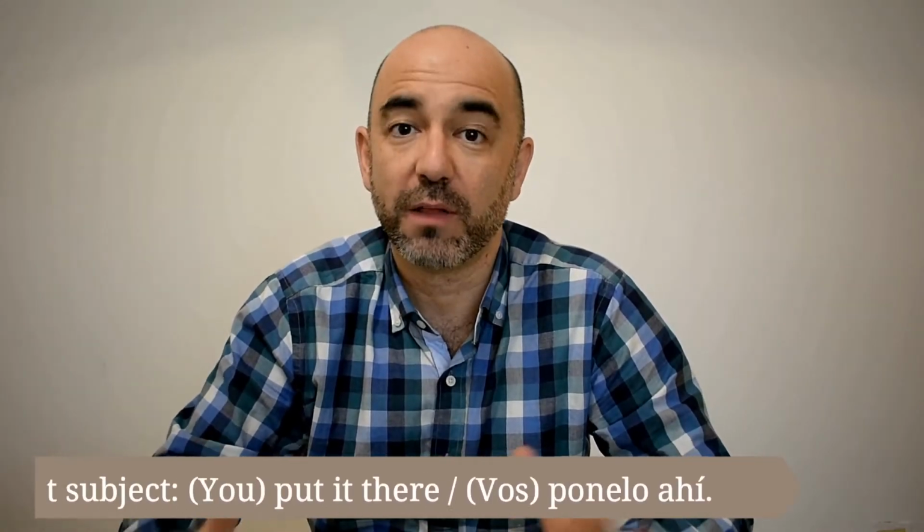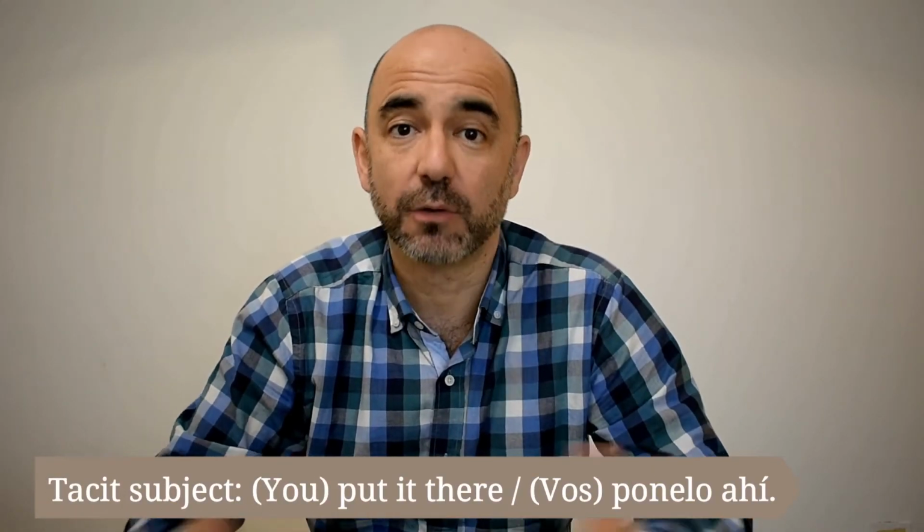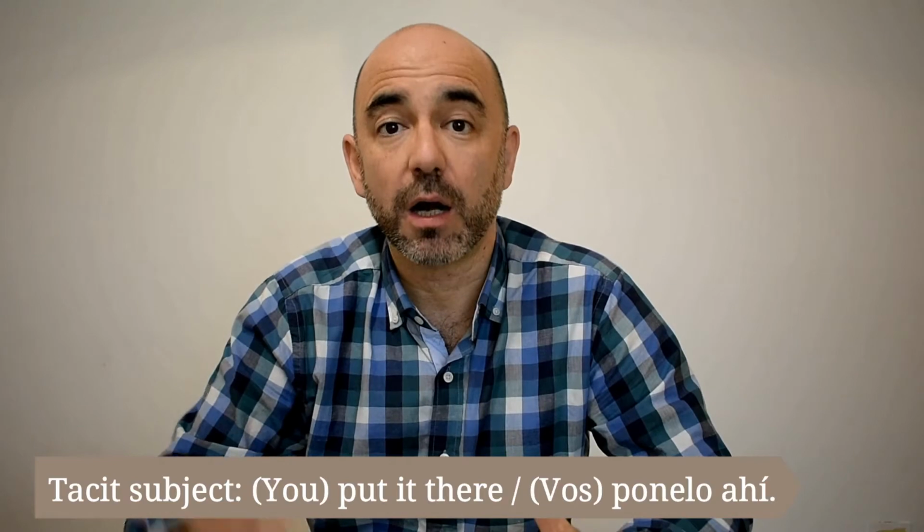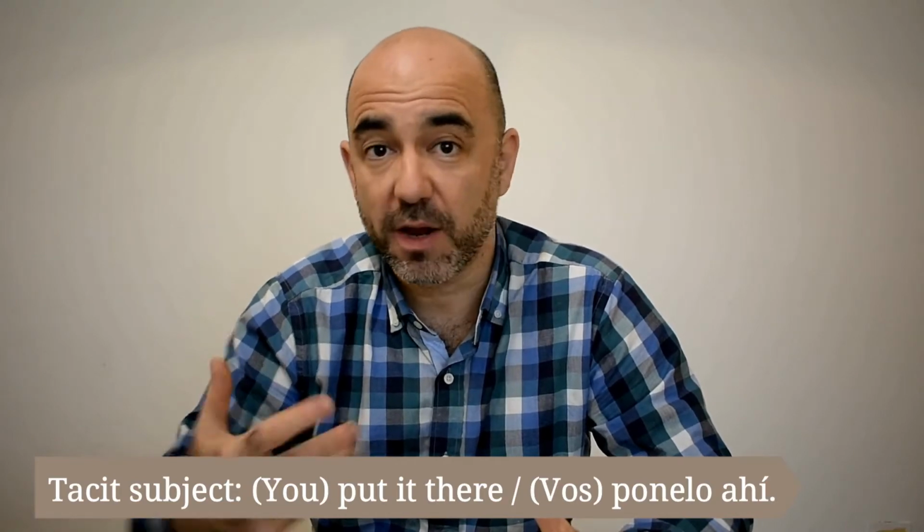We need some locative, some spatial element as a constituent of the sentence for the sentences to be considered grammatical. In addition, notice that both languages require a tacit subject. Put it there or Ponelo allí require a subject, you, that is not mentioned.